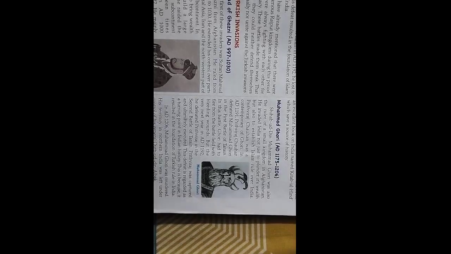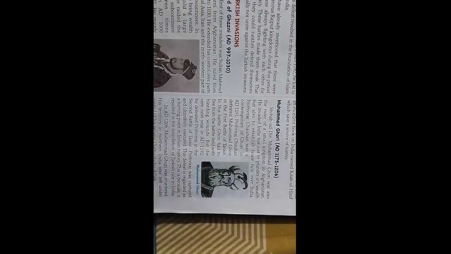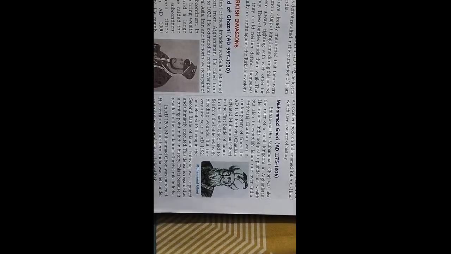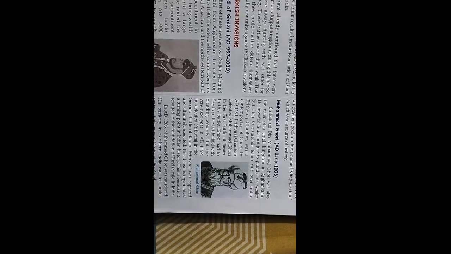In AD 1206, Muhammad Ghori was murdered. His territory in northern India was left under the control of his general Qutbuddin Aibak, who set up the Delhi Sultanate in India. And we will read the next part of this chapter and also the next chapter. Okay, class?